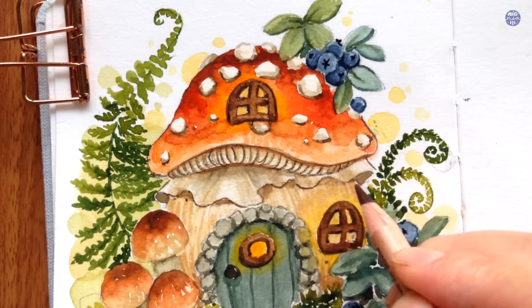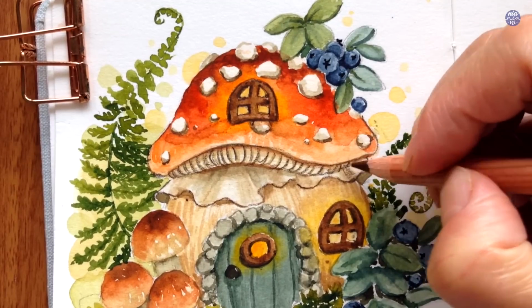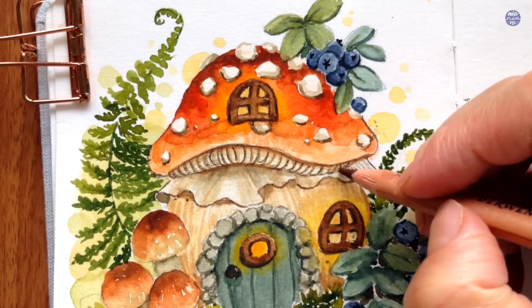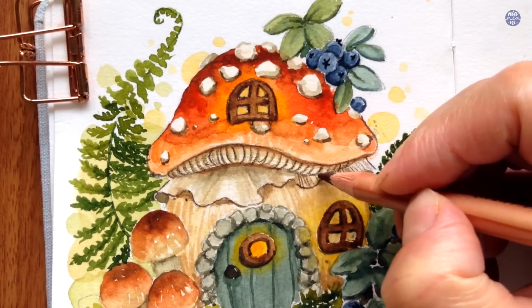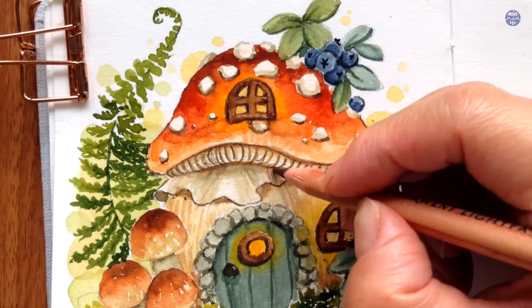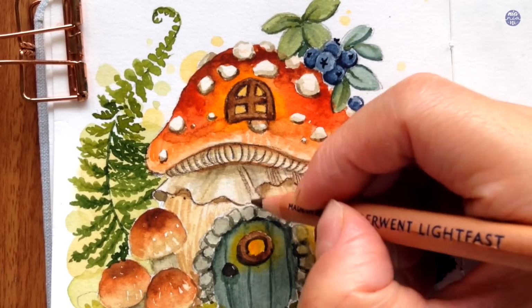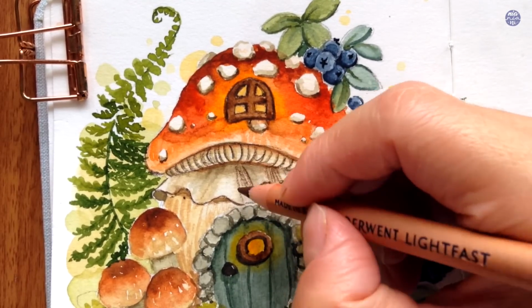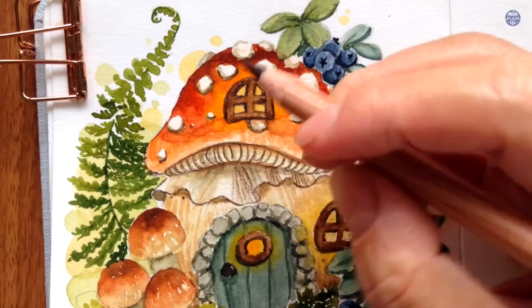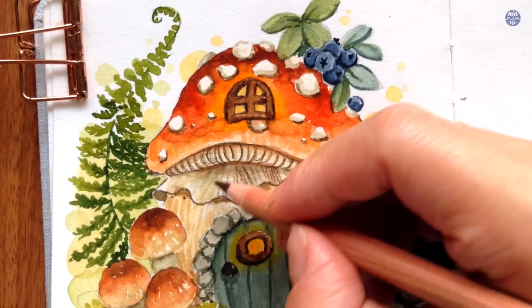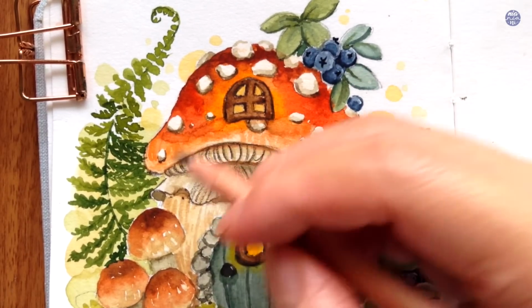So you can just basically pick any dark brown that you have, or even something that's a little bit lighter than this if you want a softer outline. If you don't have colored pencils, you can also outline using an ink pen or just a normal pen in black or brown. I personally prefer brown because it gives a softer look overall.